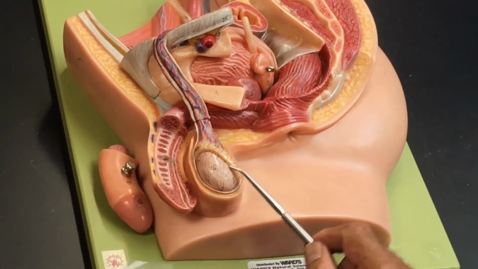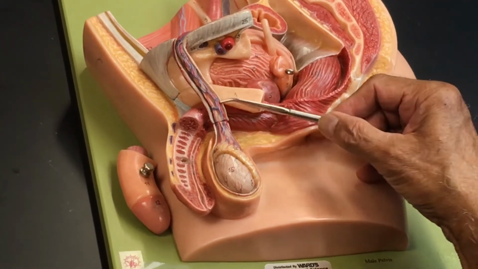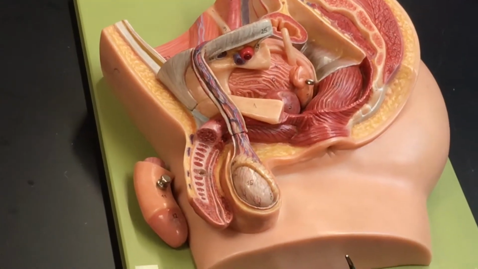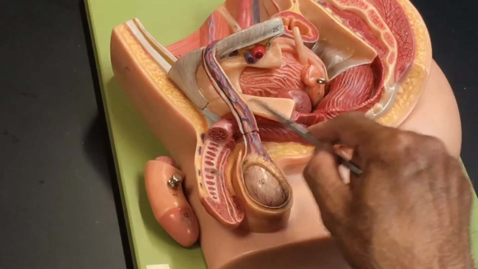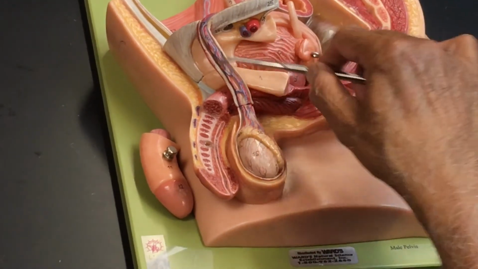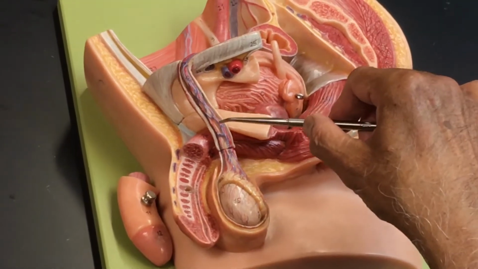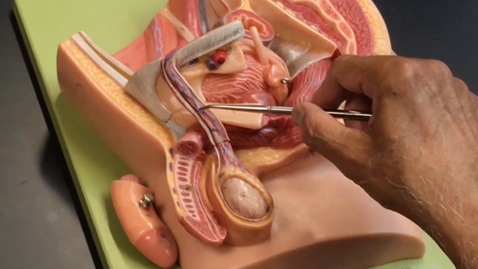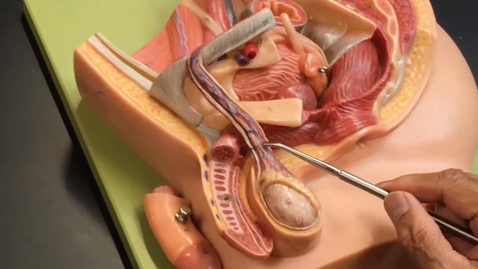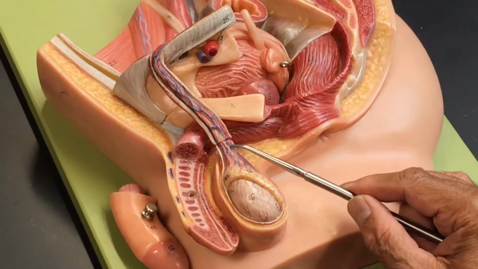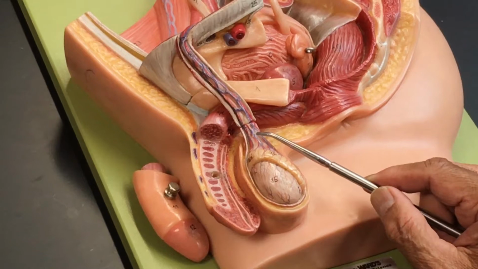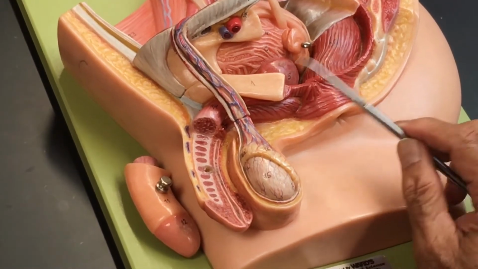Okay. Now, can you see these blood vessels here? The whole structure is called the spermatic cord. This spermatic cord contains the cremaster muscle, the testicular artery, the vas deferens, and pampiniform plexus of testicular veins. I talked about pampiniform plexus. It's temperature control. Yeah, temperature control. Heat exchange.